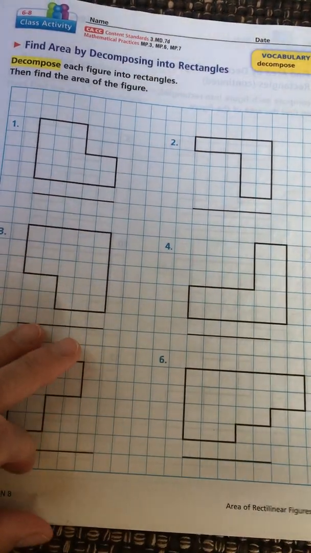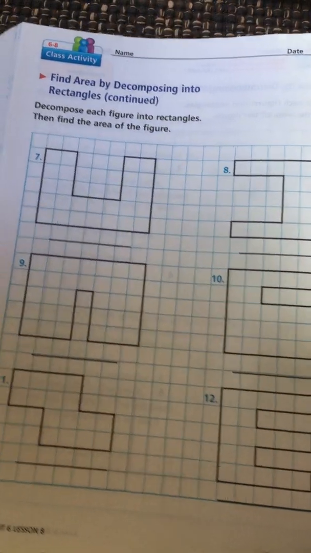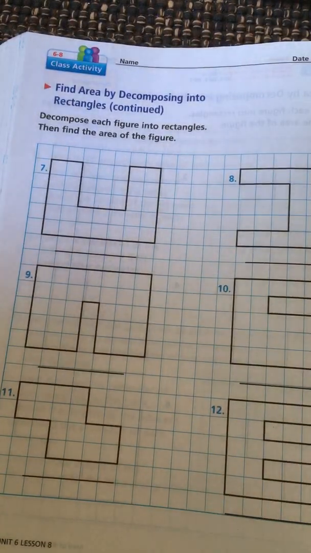That is your math lesson part 2. Do the same thing on page 346.